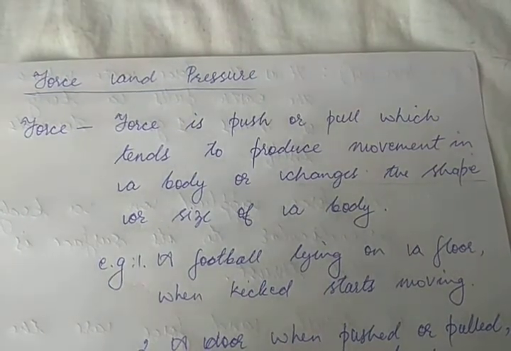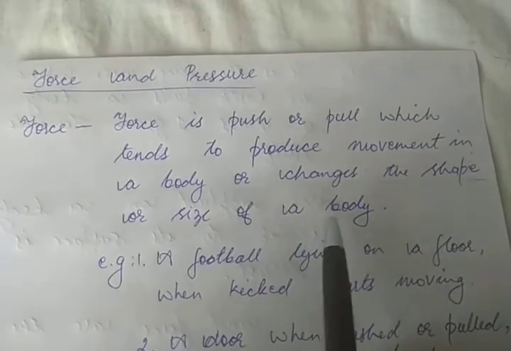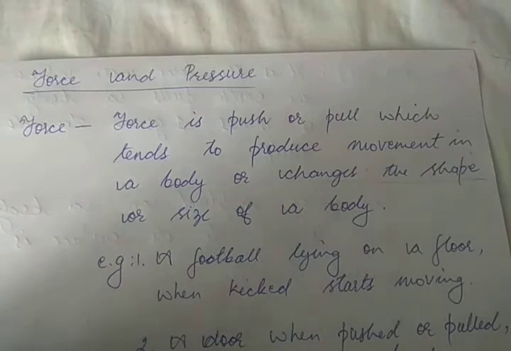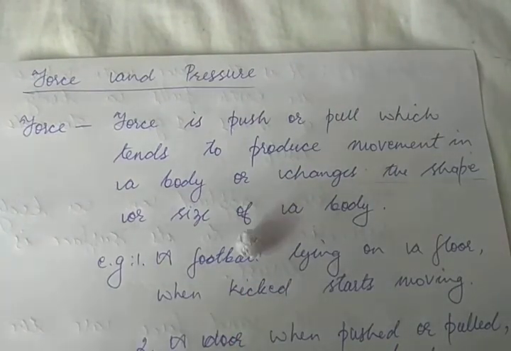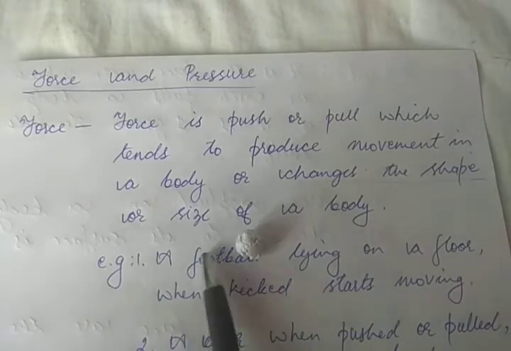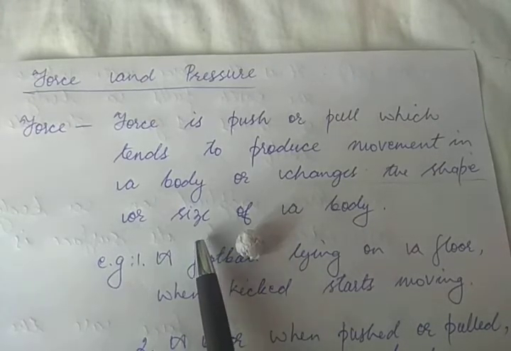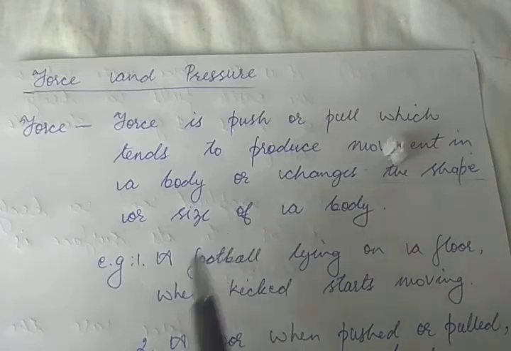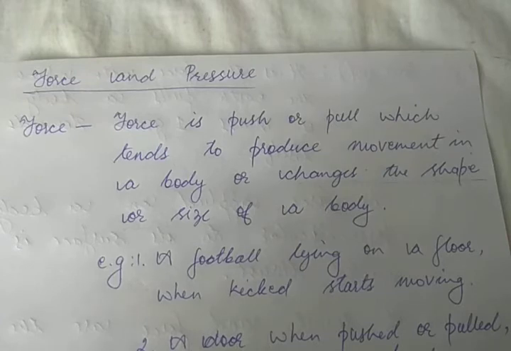So this is what happens whenever we exert force on a body. Either the shape or size of the body changes, or there is some movement produced in the body. Like, the body is not moving right now, we say it is at rest. I push the ball, and there is movement produced in the ball. These are the effects that force produces.